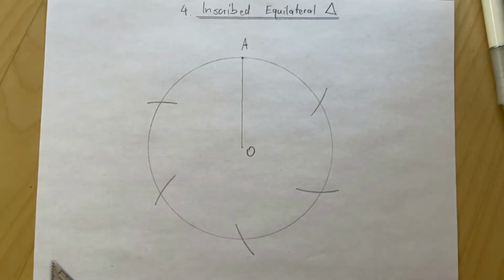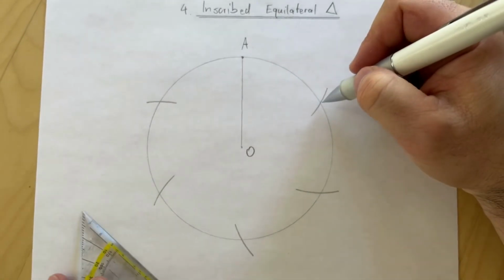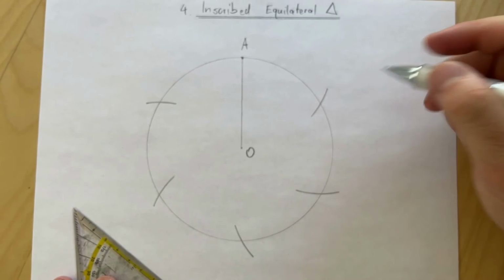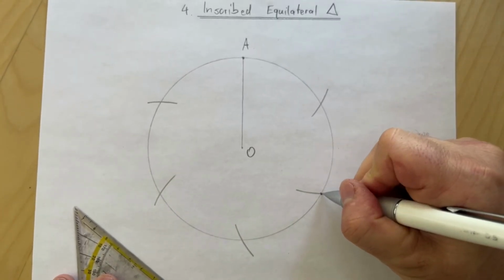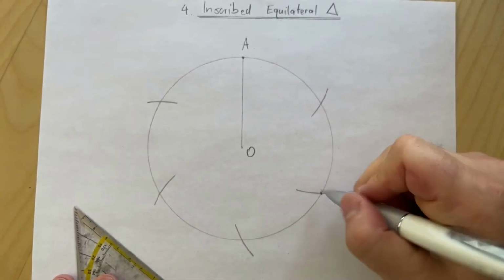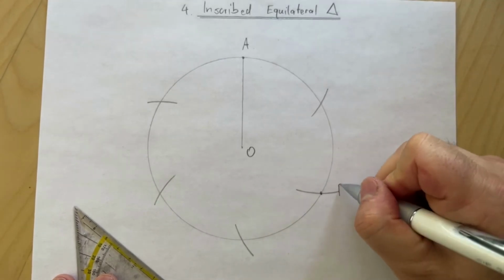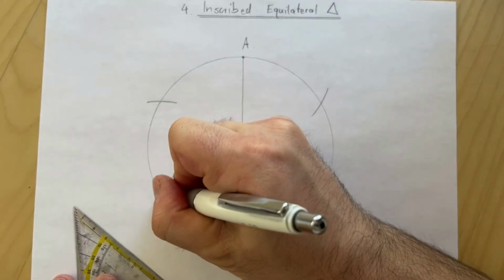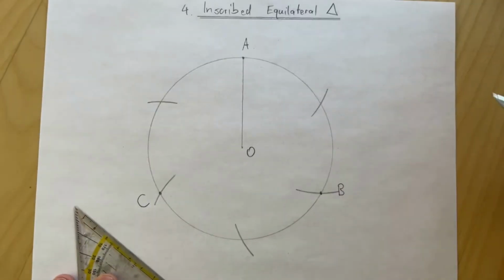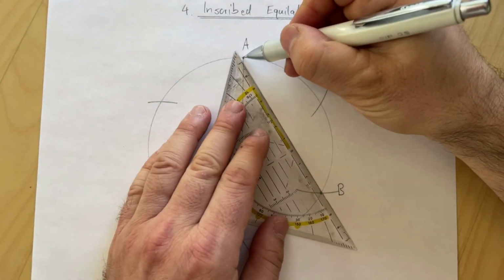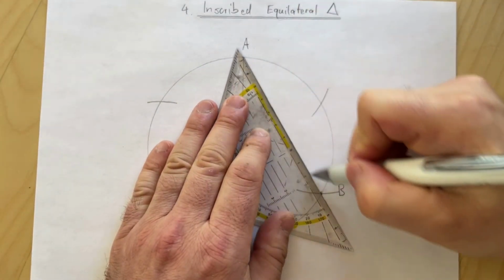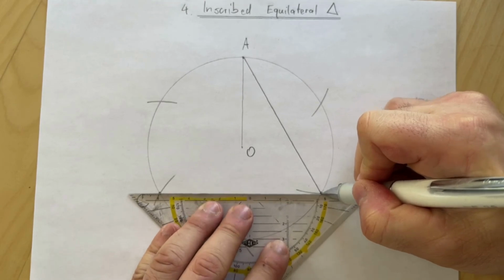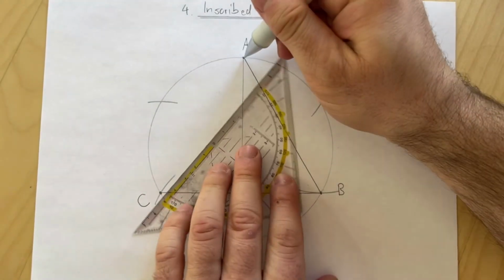Okay, so now instead of connecting all the points of intersection, all we need to do is just skip every other one of these vertices, okay? So for example, we can call this point B, and this one, we can call point C. And all we need to do now is connect these points, and there you go, we have an equilateral triangle. It's actually that simple, this construction here.